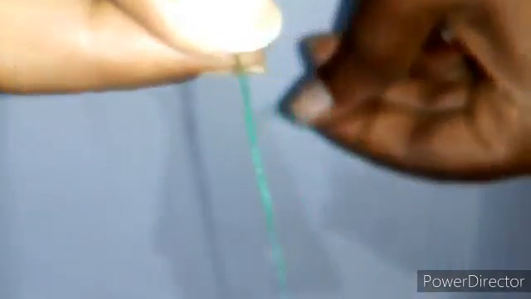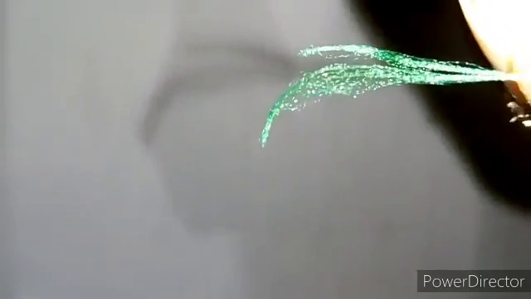Students, first all of you see here, the thin strands of a thread that we see are made up of still thinner strands, which are called fibers. Okay, students, all of you see here, these thin threads are called fibers.